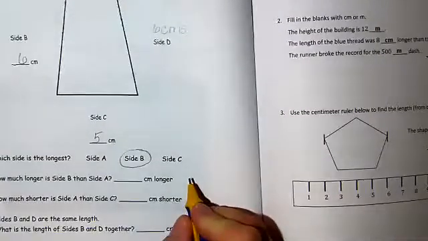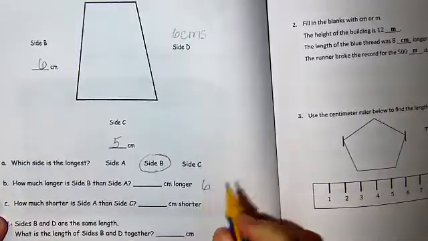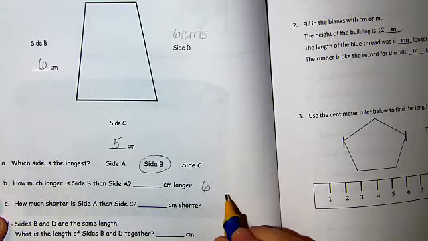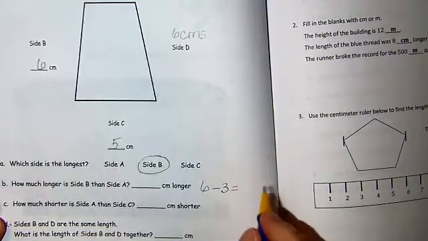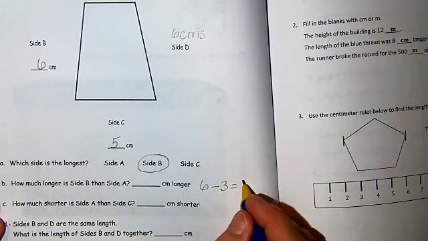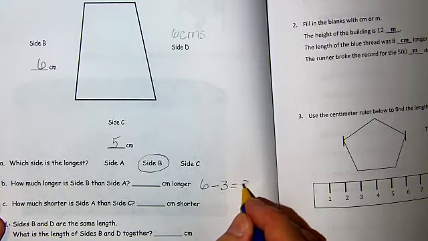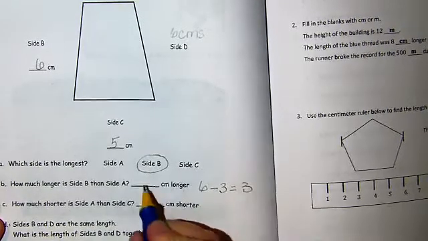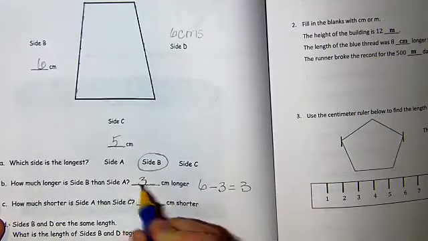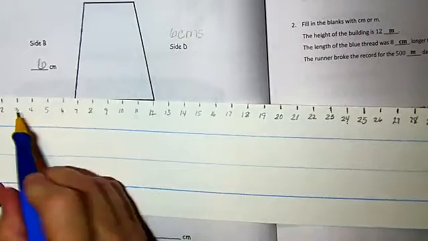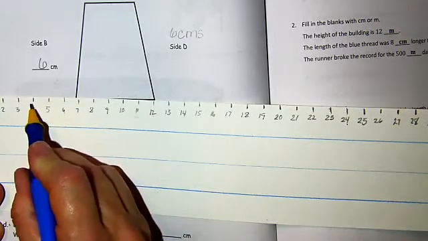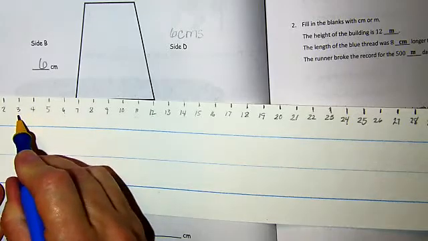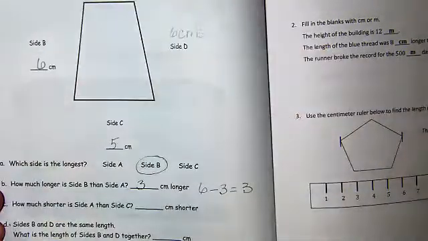So I'm going to say 6, which is side B, minus 3, which is side A, equals 3 centimeters. The difference between 6 and 3, we're going to count back 3. 1, 2, 3. The difference is 3.